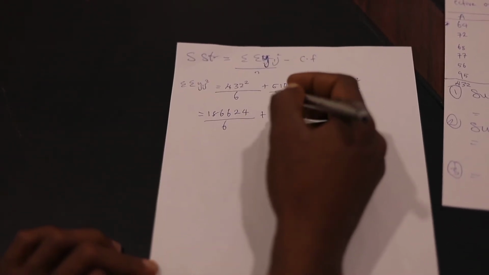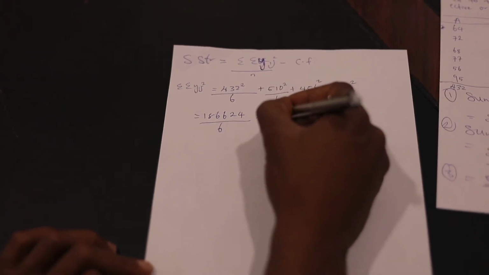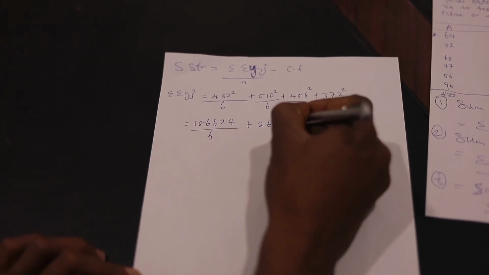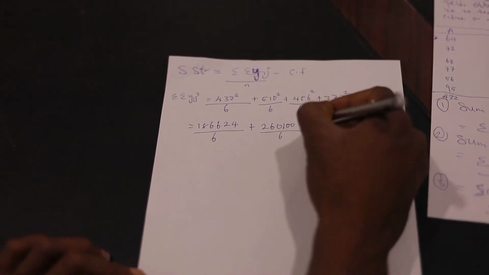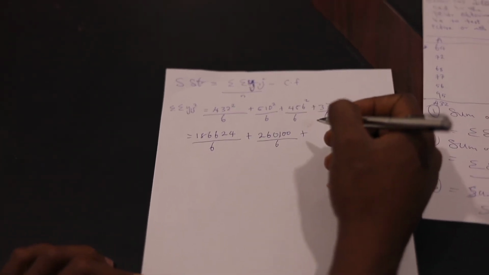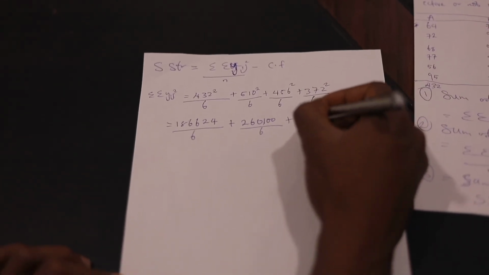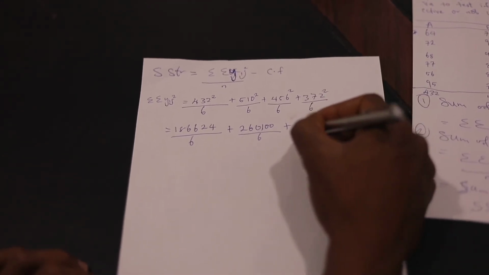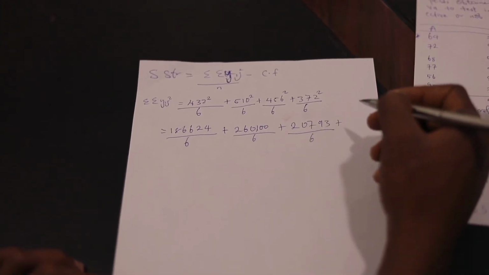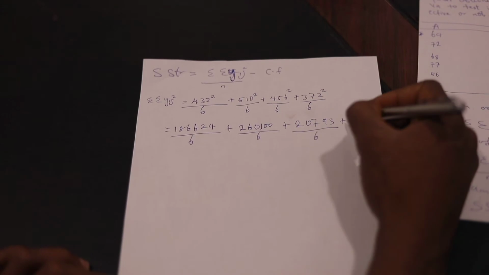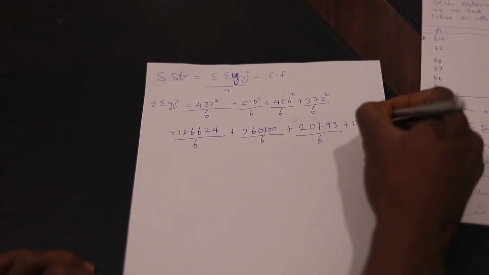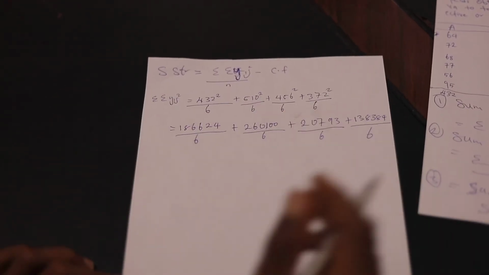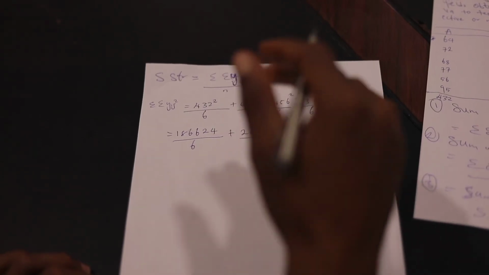Then plus the next one, we have 260,100 divided by 6 plus the next square says 20,793 divided by 6 plus the last one, which is the fourth, says 138,384 divided by 6. After doing this, then you now divide by 6, by 6, by 6, and by 6.